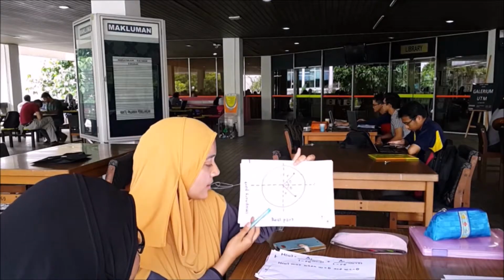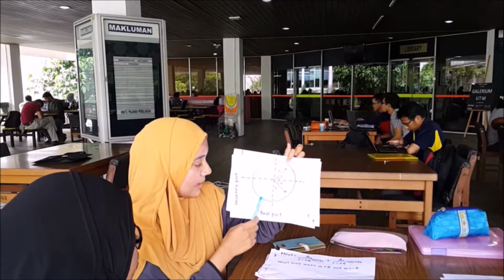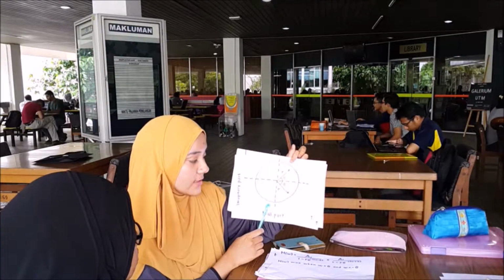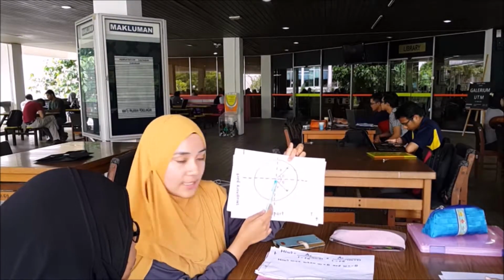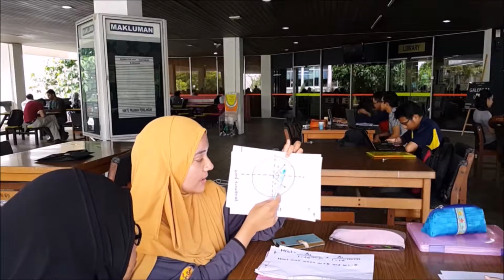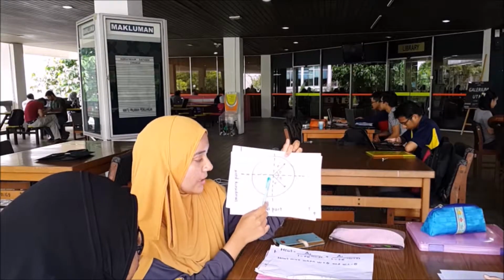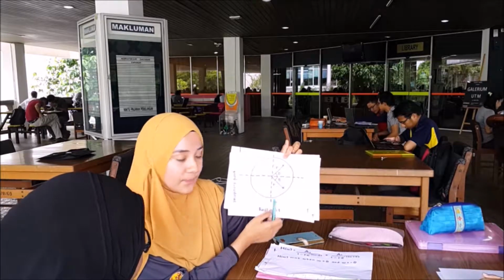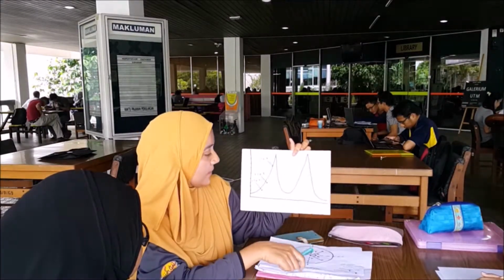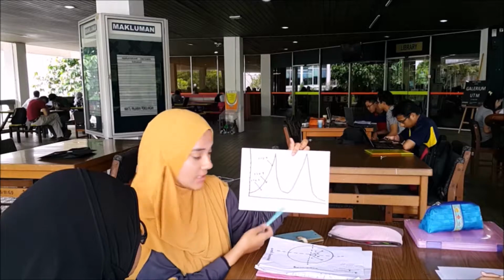Okay. Now we look at this figure. This figure is for a stable and causal system. When the value of r is in the range of 0 to 1, when the value of r increases, the value of the H omega magnitude also increases. This can be clearly seen in this picture.